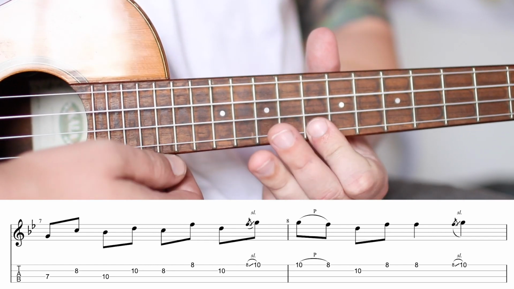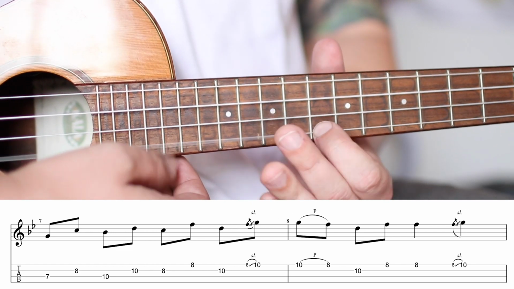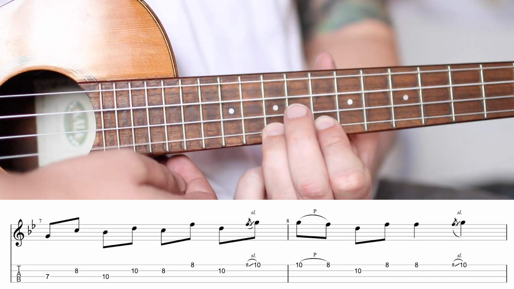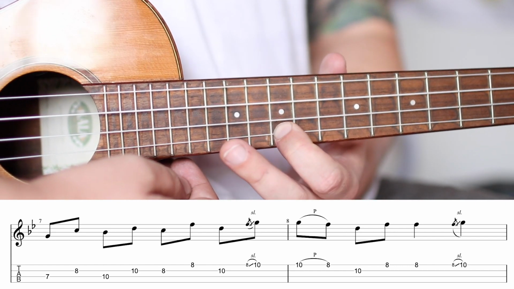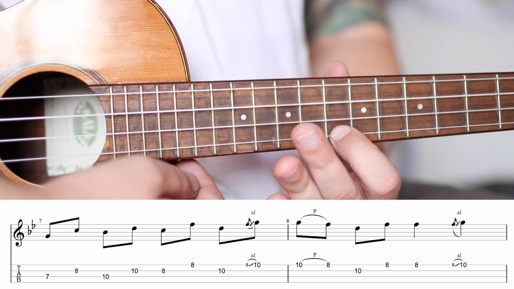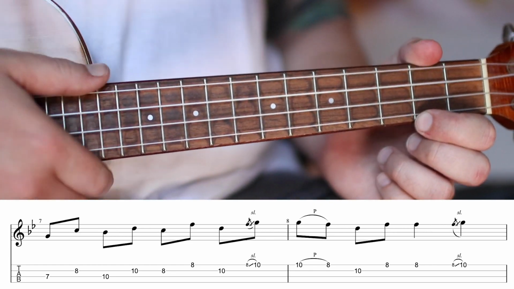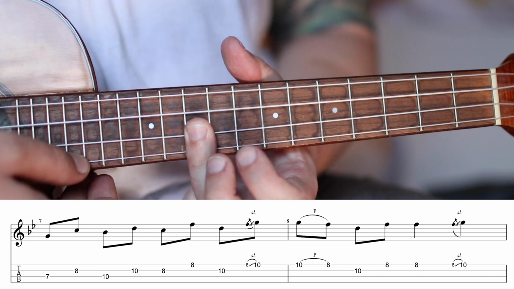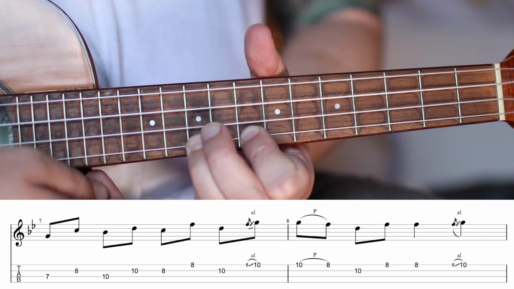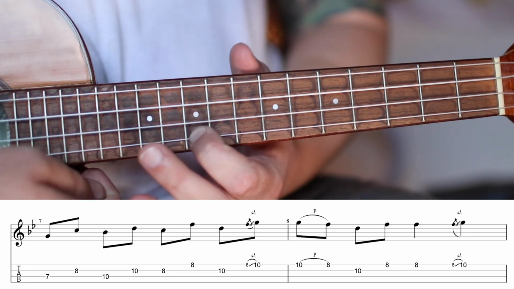1 and 2 and 3, 4. Very, very cool. Pull off and a slide, fun. 1 and 2 and 3, 4.